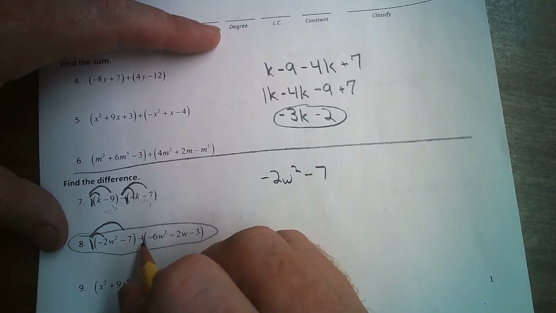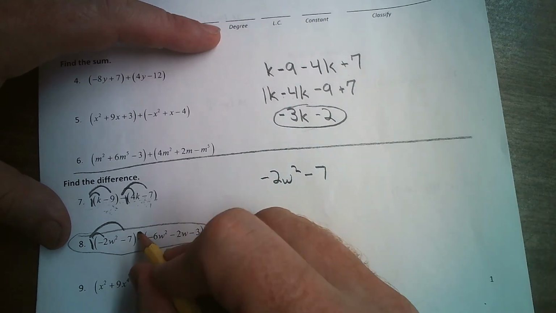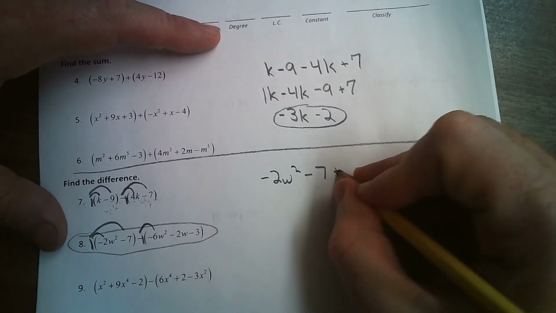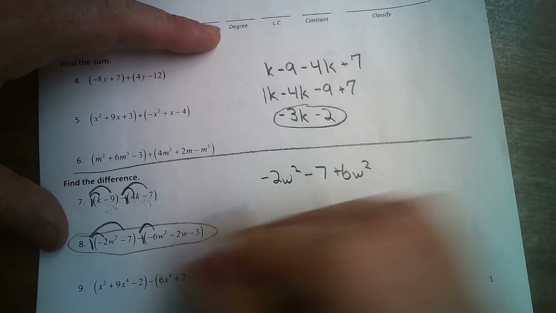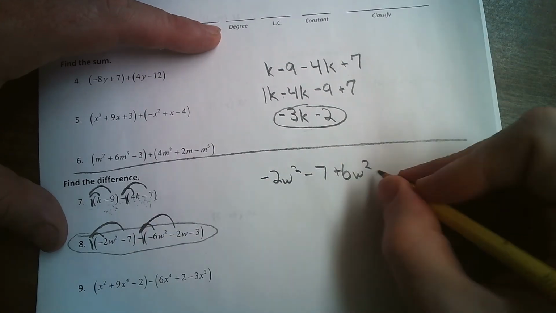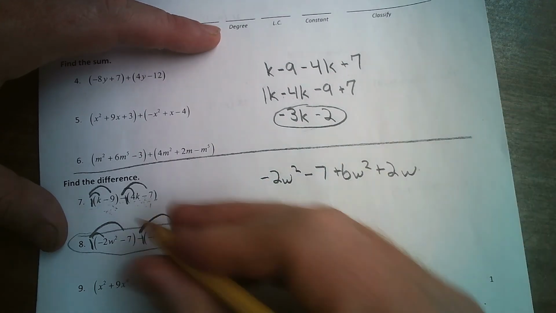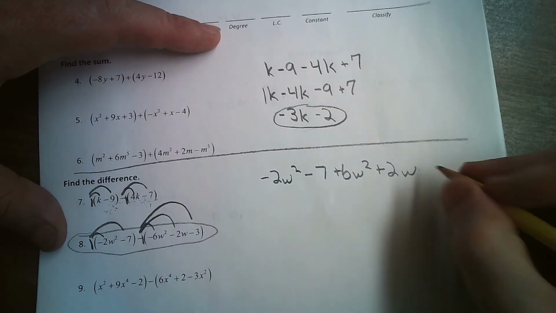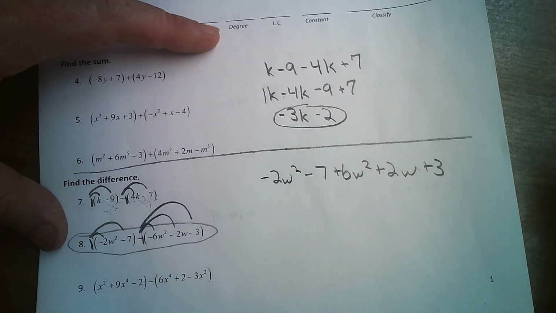It'll always be just a minus sign. So you can think I'm distributing a negative. The negative of negative 6w squared is positive 6w squared. The negative of negative 2w is positive 2w. The negative of negative 3 is positive 3.